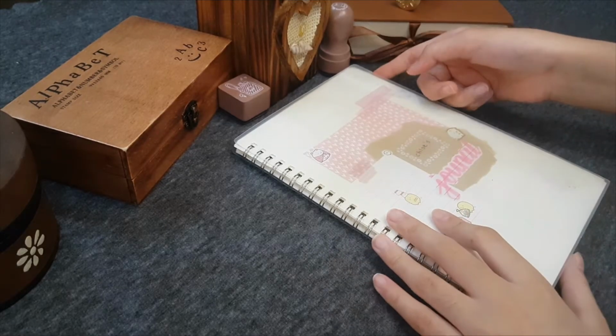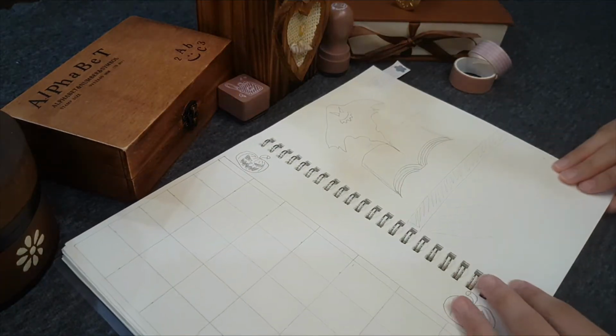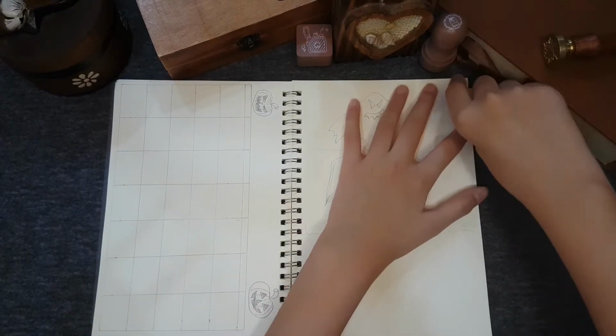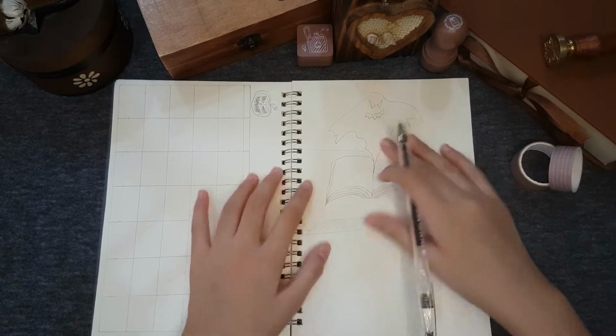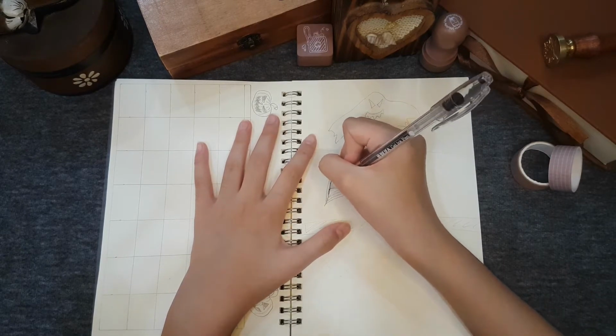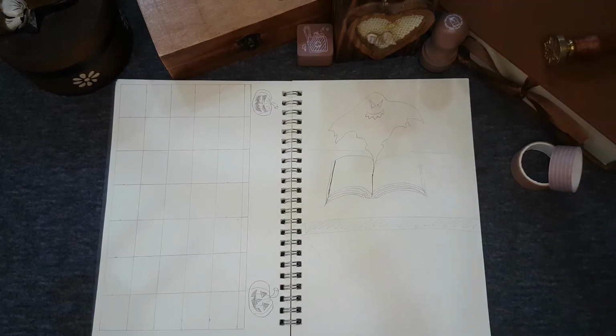So this month I decided to do a book theme because, if you haven't watched my last video, I set up my first ever reading journal. Be sure to check that out, I'll link it in the cards. So basically, I wanted to do this bookshelf theme. I thought that was really cute, and I saw many people do that, including some of my favorite YouTubers.